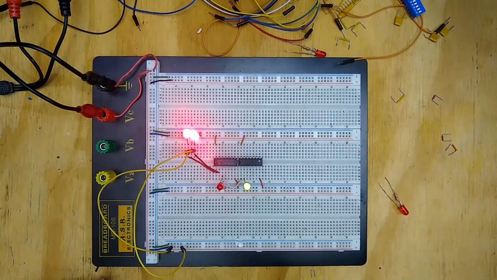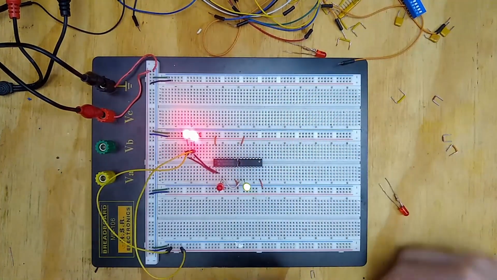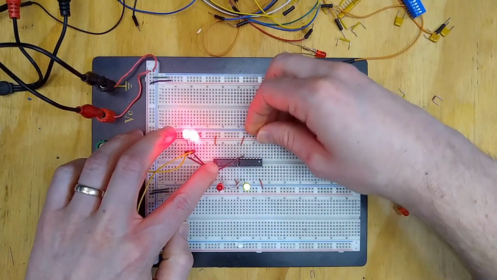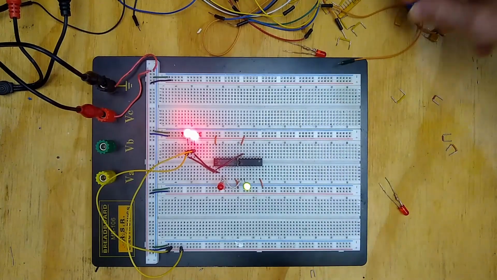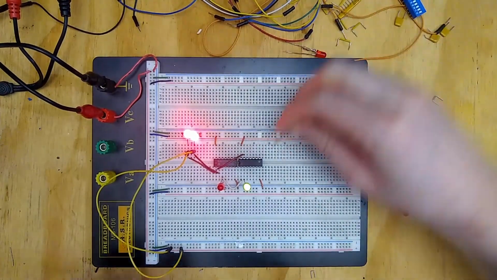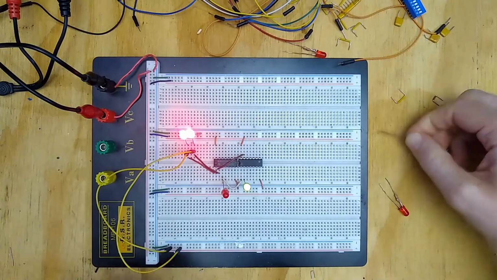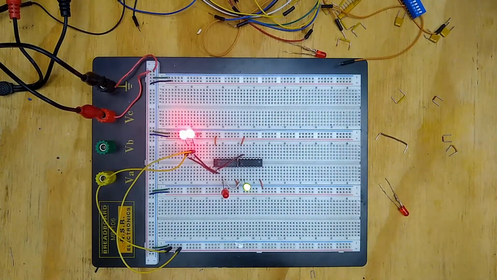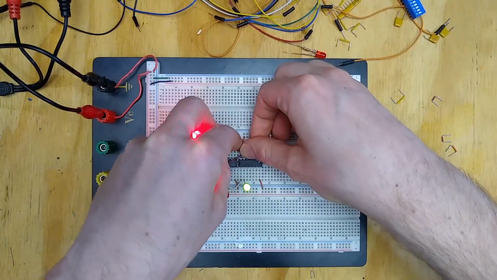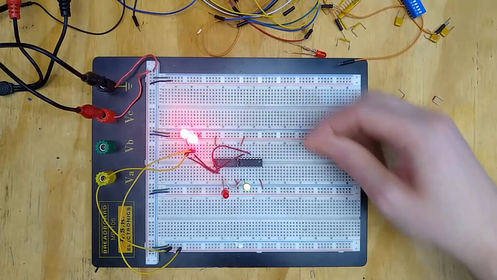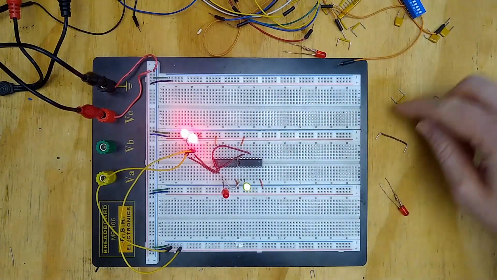Next, we need to NOT both of the inputs. Let's see if I can get a wire for that. Need a longer wire. So now we have A NOTed and B NOTed.